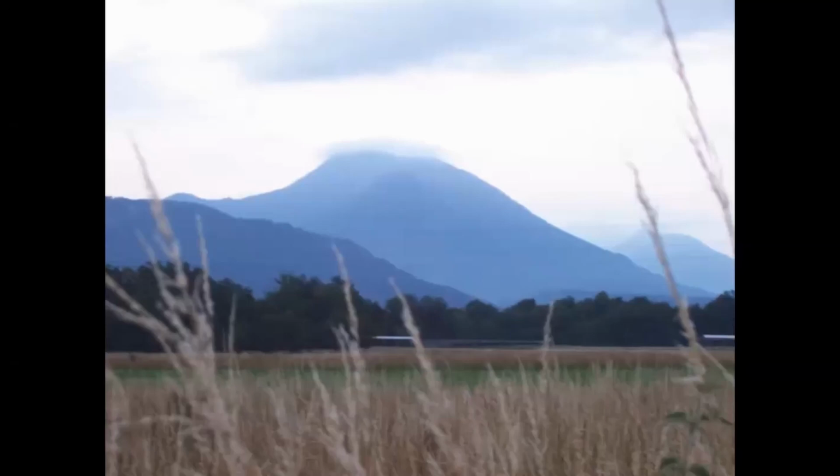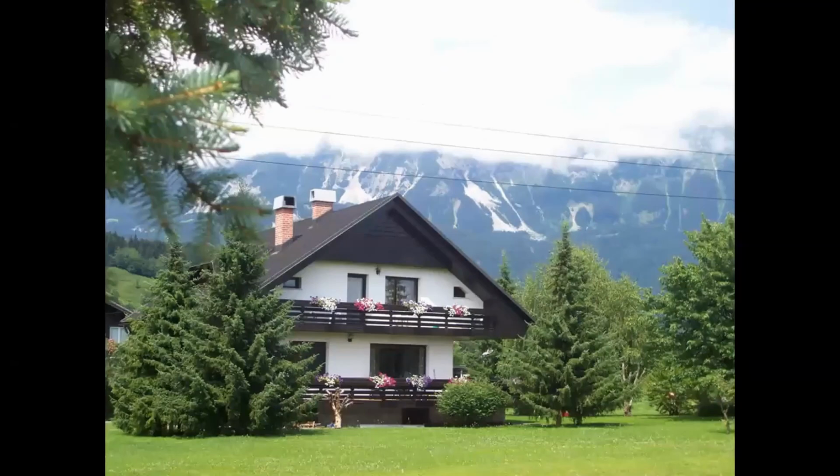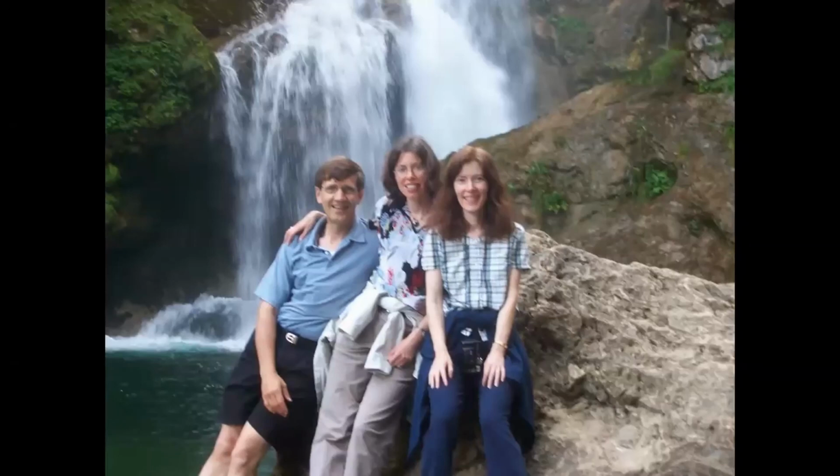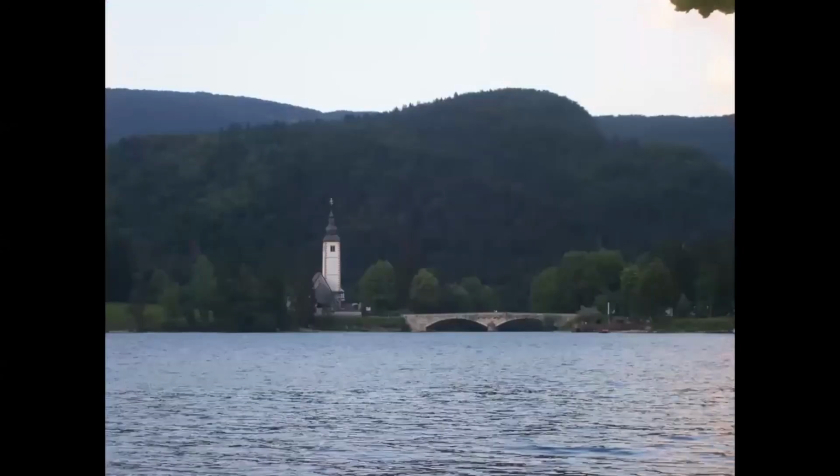I recommend going even if you're not Slovenian. We have some lovely alpine lakes. This was our bed and breakfast that we actually stayed in. And look at the view in the background, if you can even believe it. It was magical. It really was. There's me and my sister and her husband. And this was how the farmers stored their hay and dried their hay. And here's another lovely alpine lake. And that is my story about how I found my ancestral homeland.